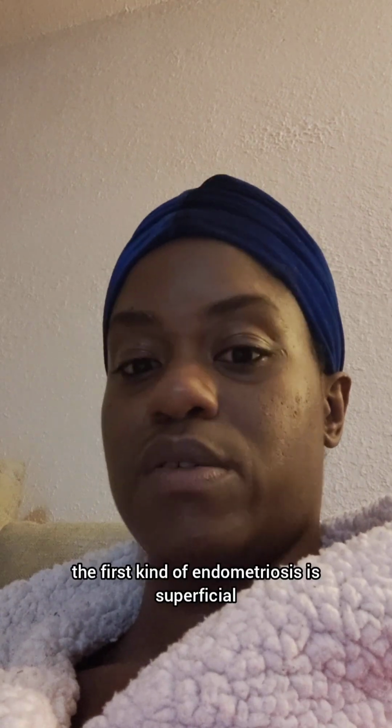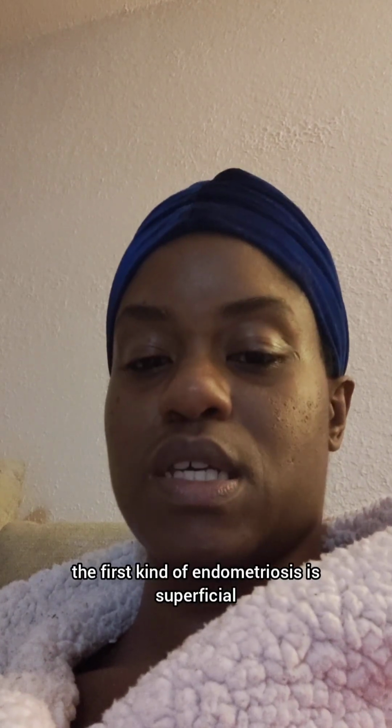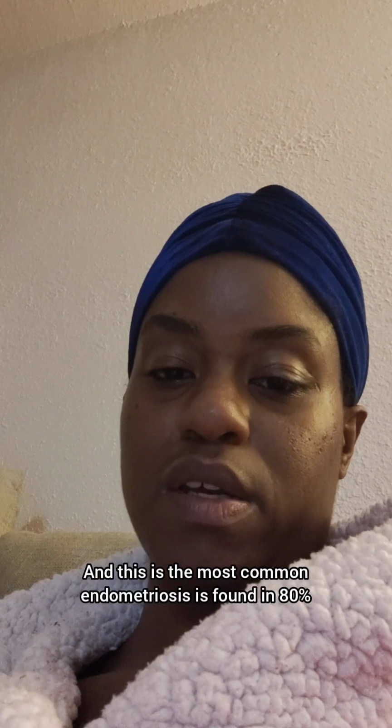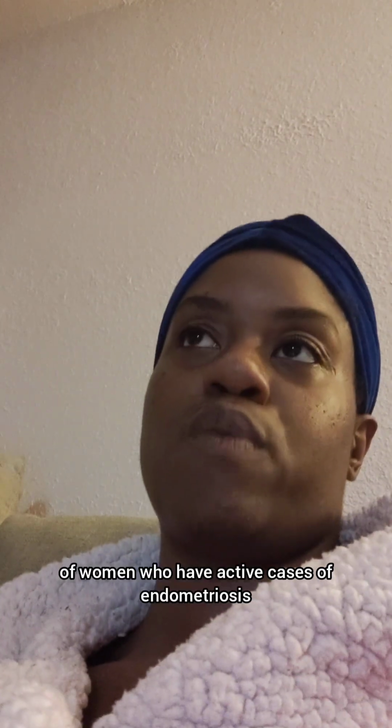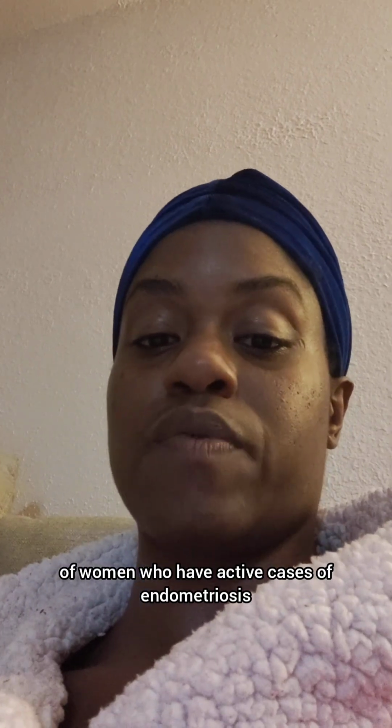So, the first kind of endometriosis is superficial peritoneal endometriosis. And this is the most common endometriosis. It's found in 80% of women who have active cases of endometriosis.